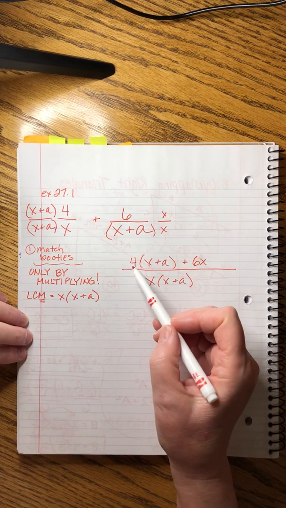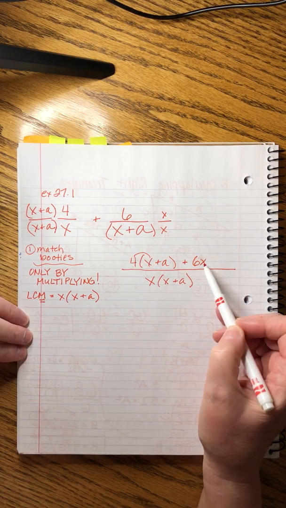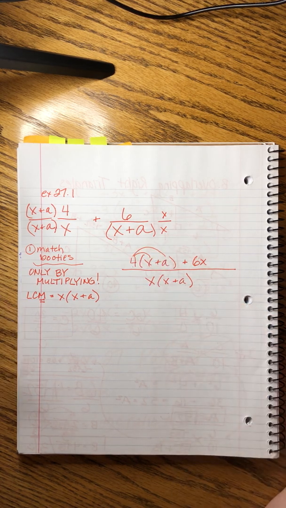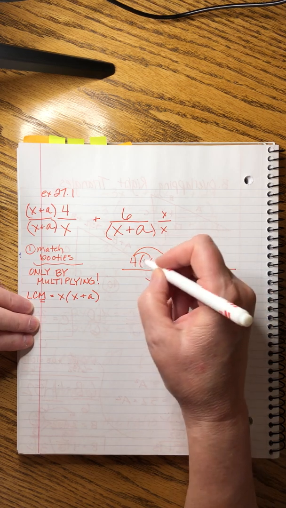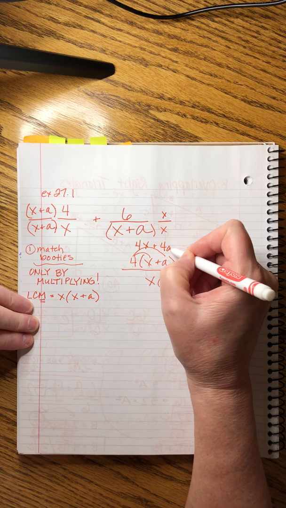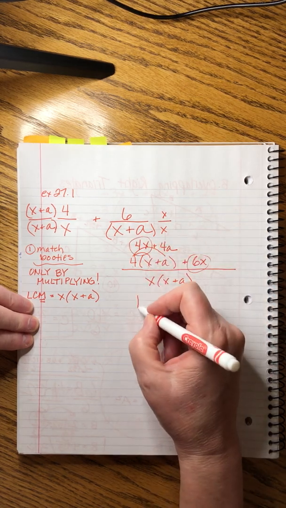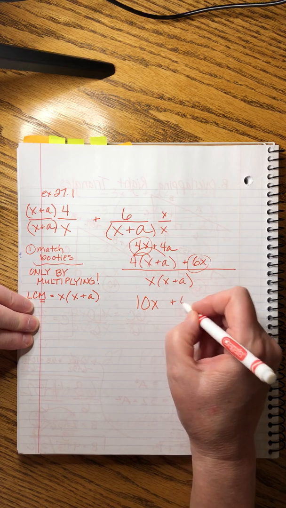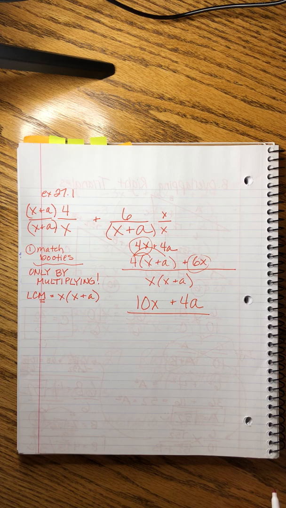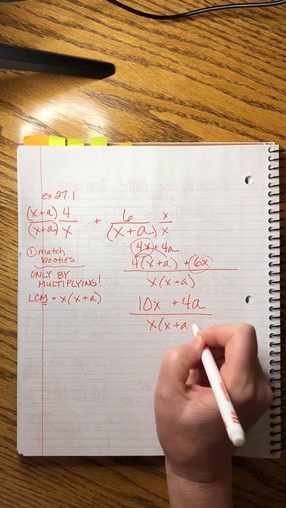But what I notice is, oh, if we distributed, then I would get 4x, and I could combine that with the 6x. So I can see that there would be some like terms. So I'm going to go ahead and do this. This would become 4x plus 4a, and now I'll combine these two for my final answer of 10x plus 4a over x times the quantity x plus a.